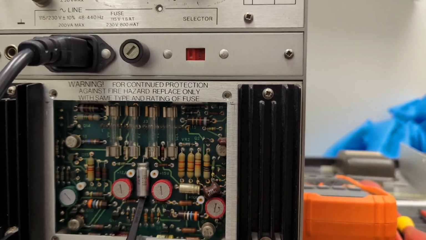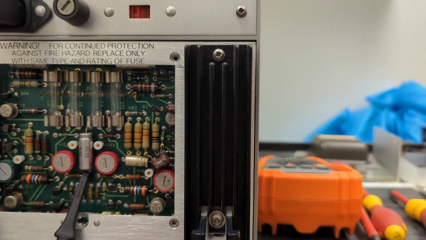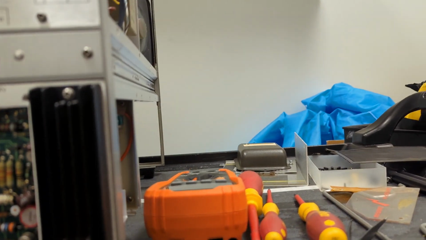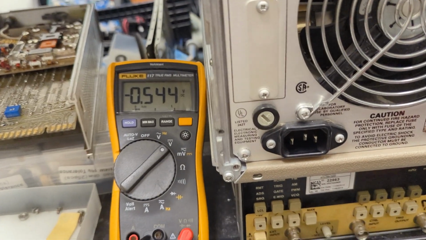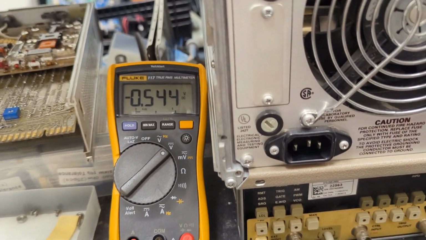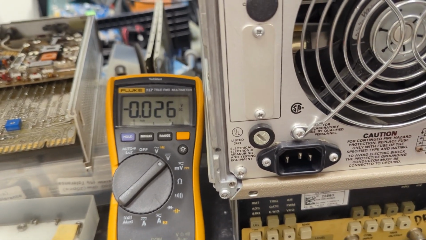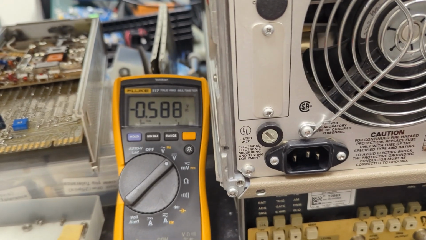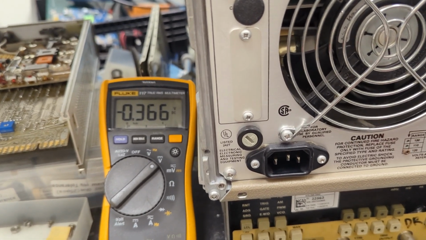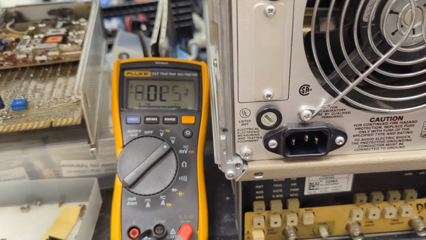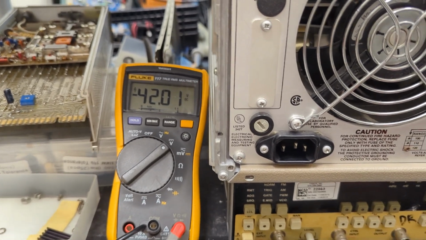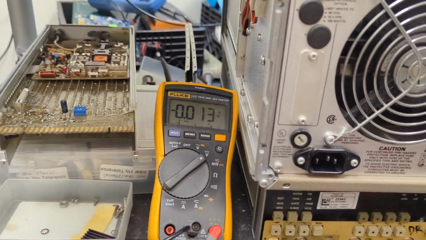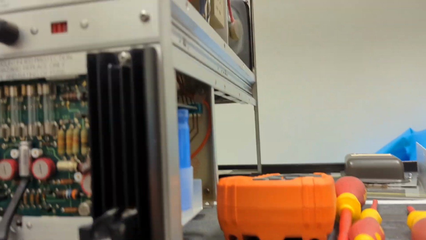Okay, so I have disconnected the high voltage supply cable again, and check this out. This is the plus 100 volt rail. All right. So something else is loading down the supply. It doesn't appear to be the high voltage supply.